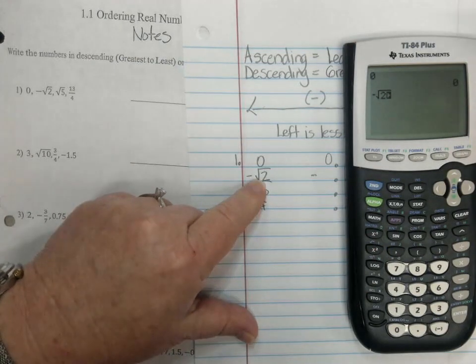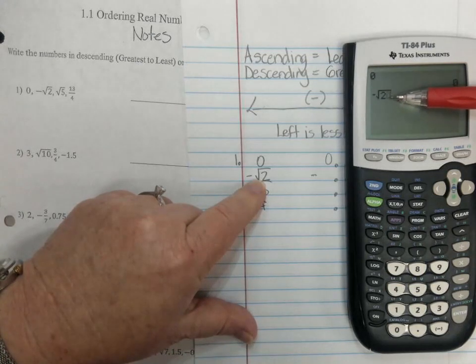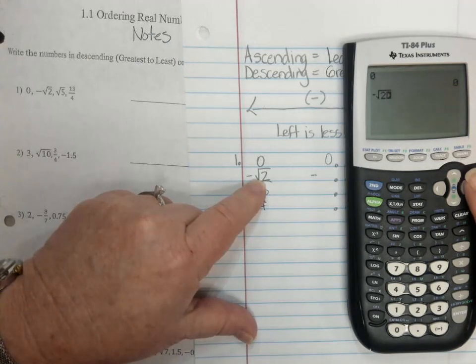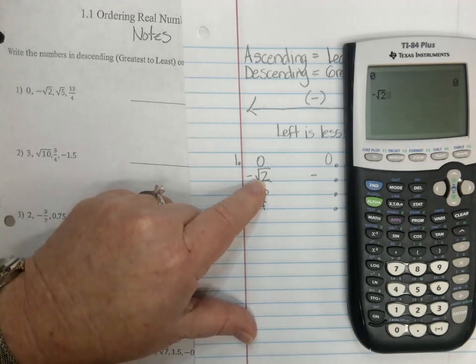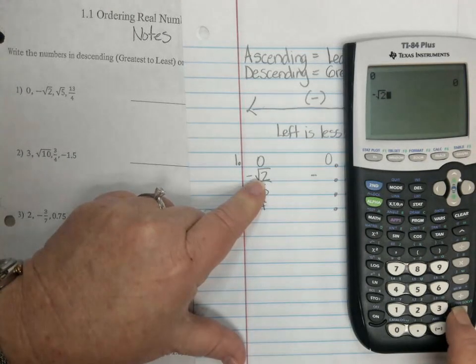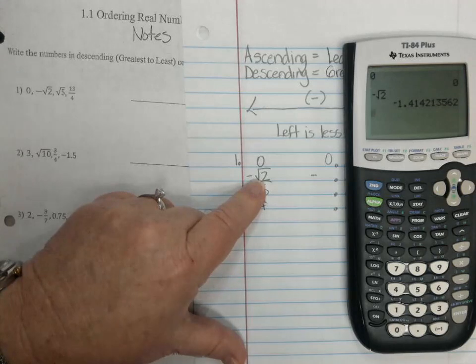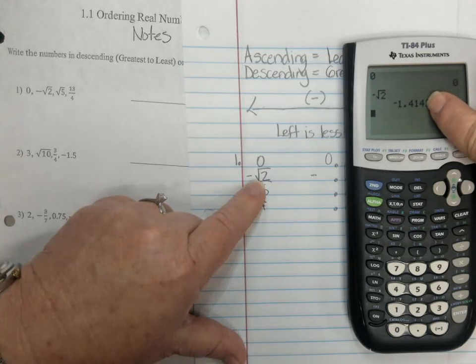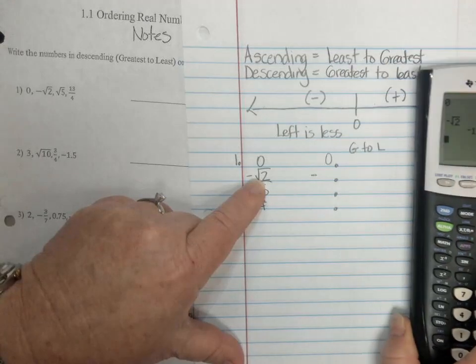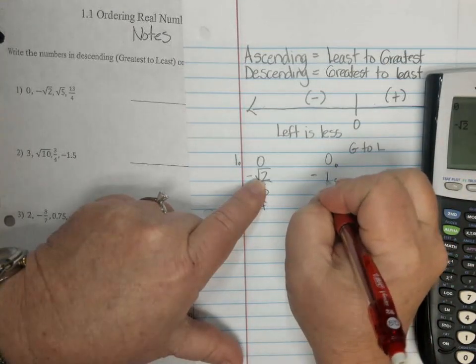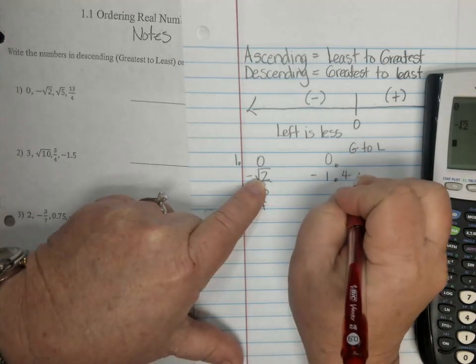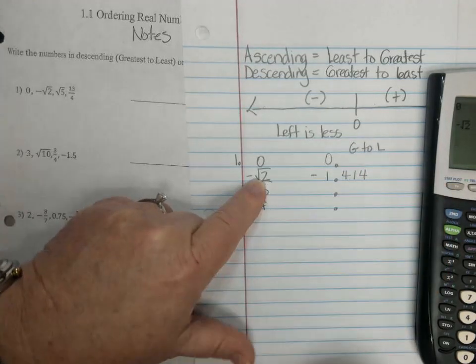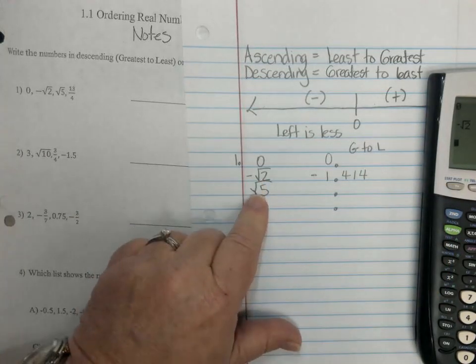And if you notice, my arrow is underneath the radical sign. So I am going to hit arrow out, so I get out from underneath the radical sign, and I'm going to hit enter. Okay? Now, for 8th grade math, I would say going out to the 3rd place is more than enough when you are ordering and comparing. So we are going to write that number, -1.414, okay? And that, I'm just going to stop at that point.